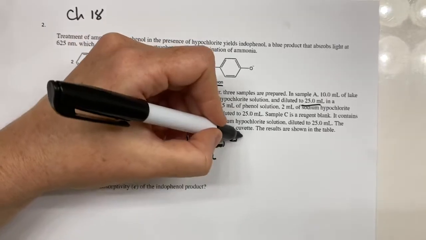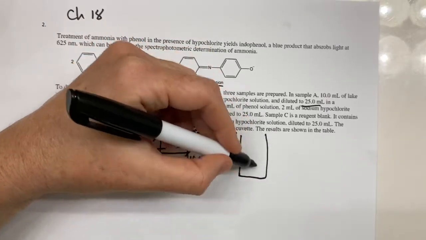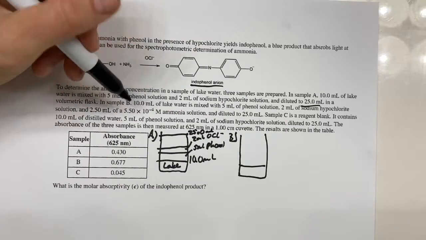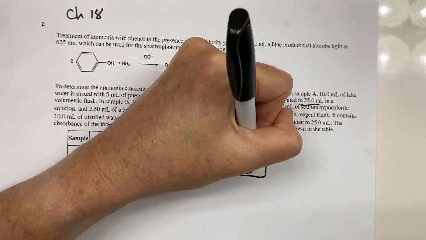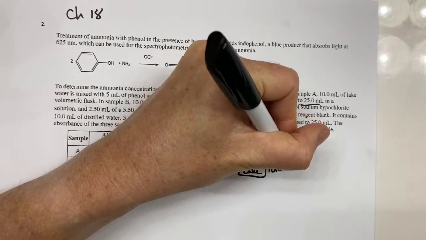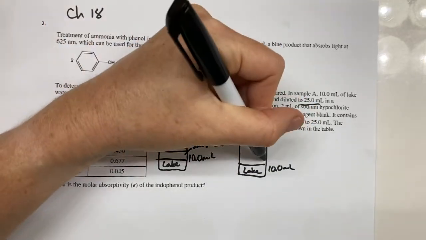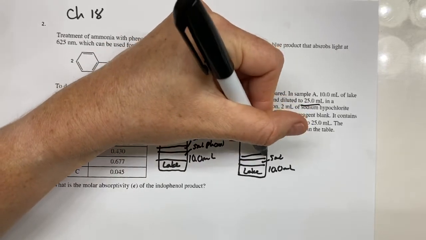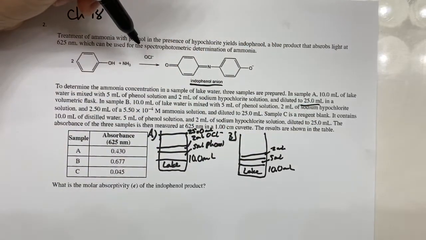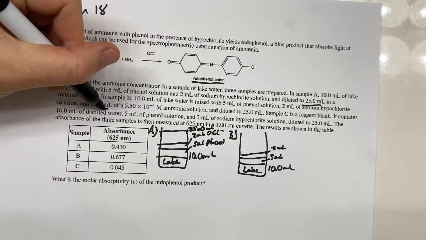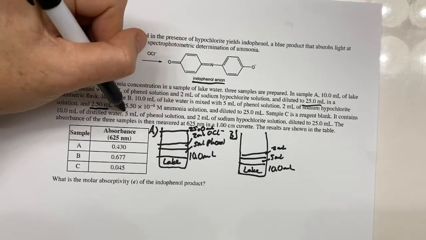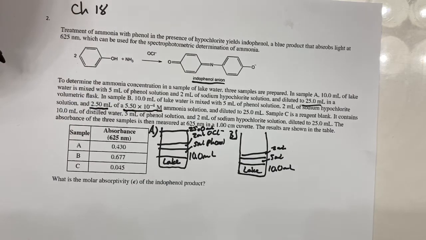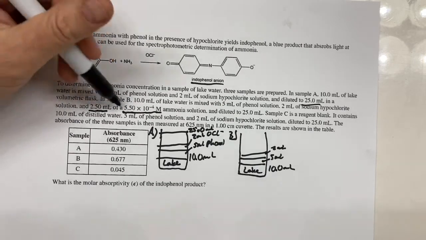All right, in sample B, similar situation. You have a beaker here. You again have 10.0 milliliters of lake water. You have the 5 milliliters of the phenyl. Look, everything's looking the same. You have the 2 milliliters of the bleach. But then you have 2.50 milliliters of a 5.50 mole per liter solution of this ammonia. As soon as I see liters and mole per liter, I'm thinking we're going to need moles at some point. So let's go ahead and calculate that out.